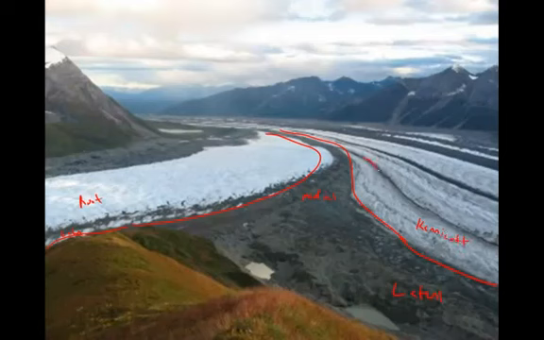The Kennecott also has a number of smaller medial moraines. These prominent stripes, this is a pretty big one here, representing coalescence of tributary glaciers farther upstream.